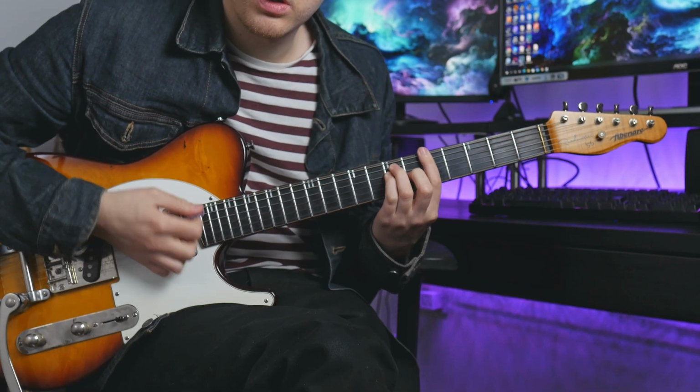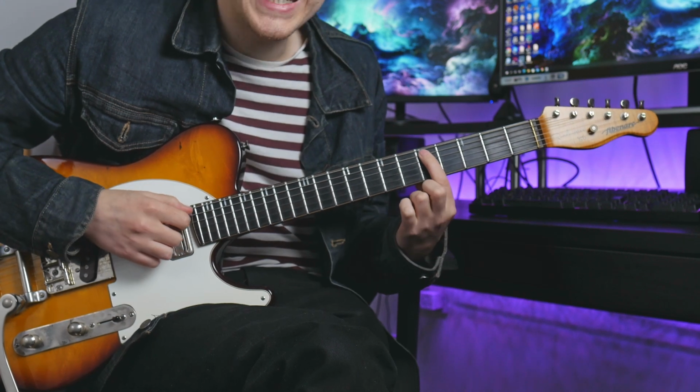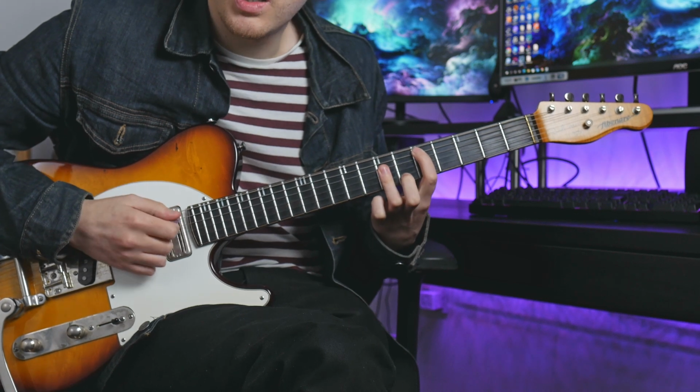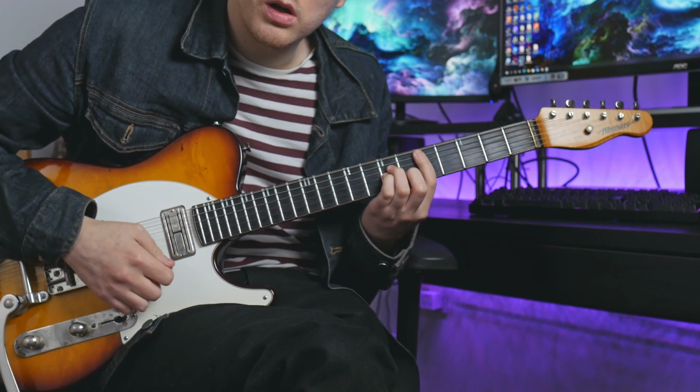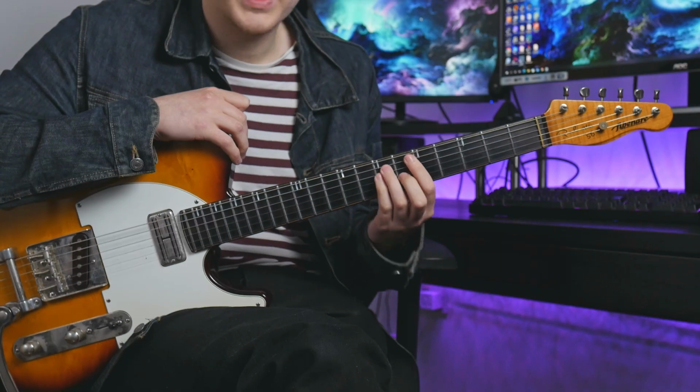So that's 4 shapes. You've got the E rooted major, E rooted minor, by just taking the middle finger off. Then you've got the A rooted major, and then the A rooted minor, like that.